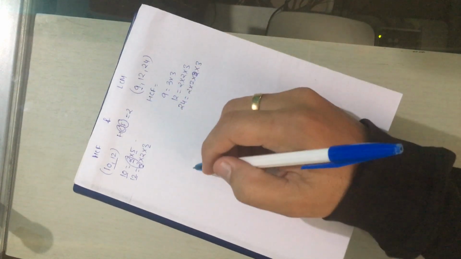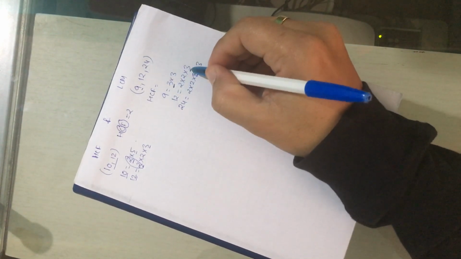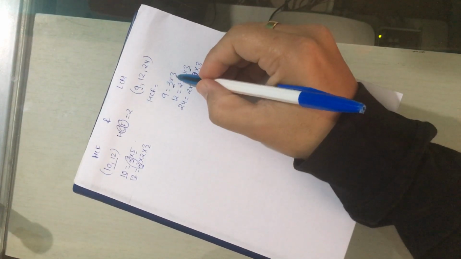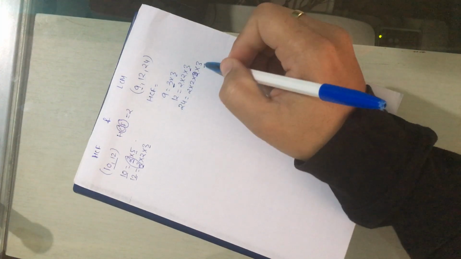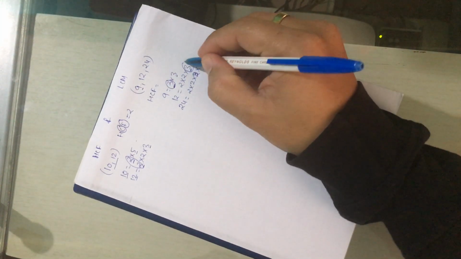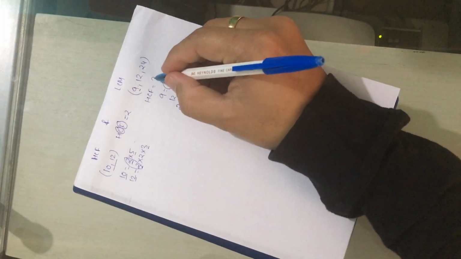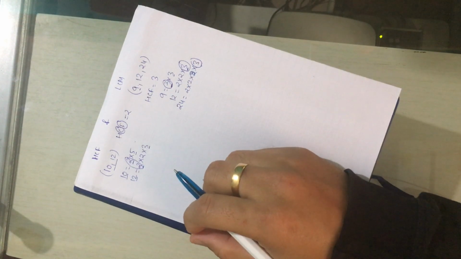Now what is common? The common is 3. This 3 is here, but it is not here in 12 or in 24. So the highest common factor for these is 3. This is a simple way you can calculate the HCF.